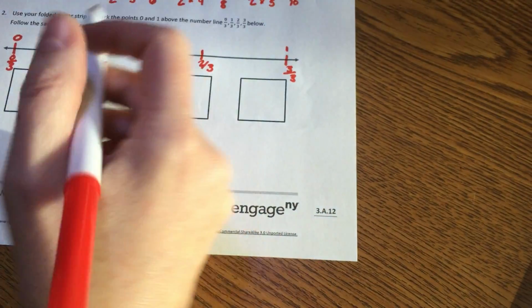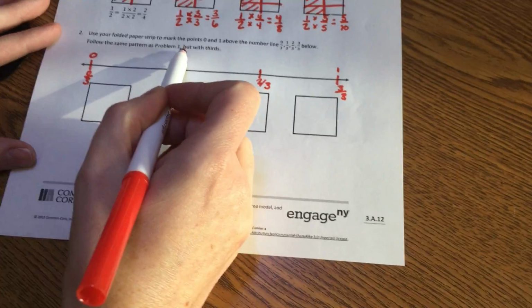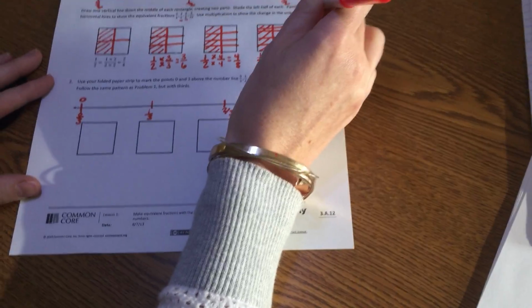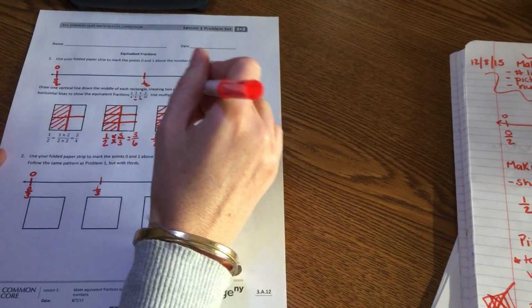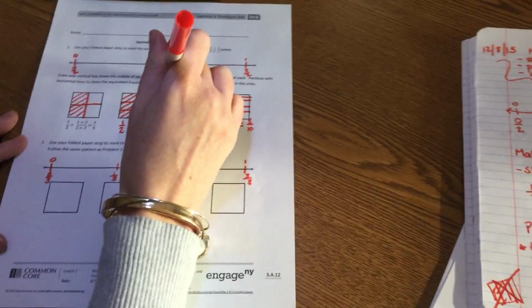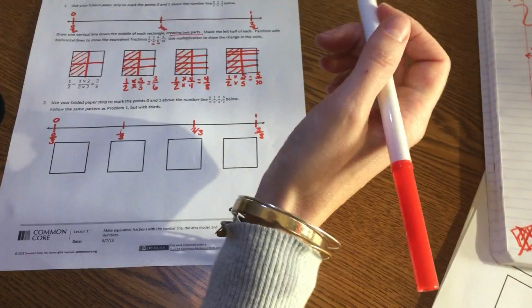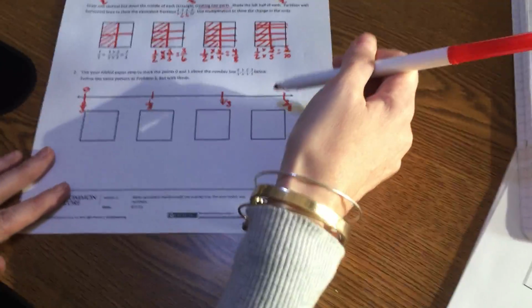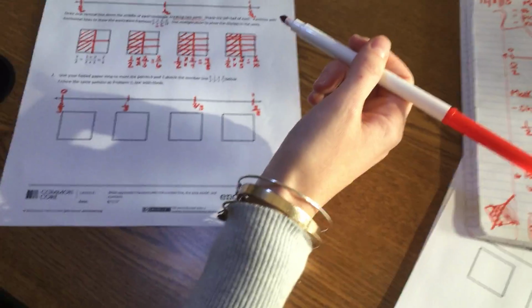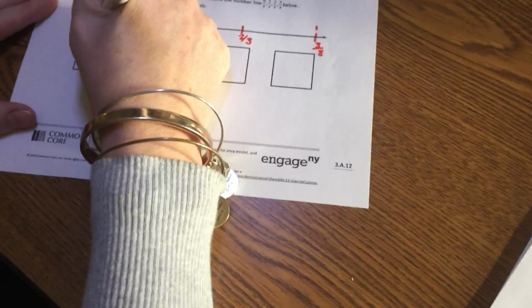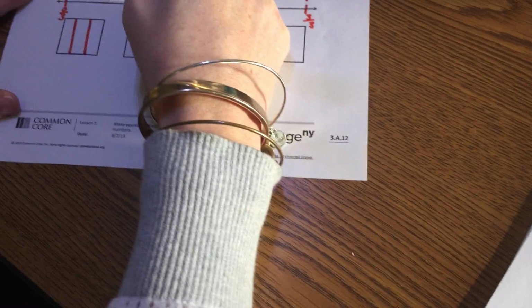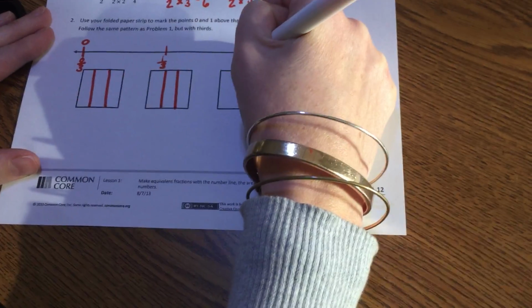All right, then it says, follow the same pattern as problem number 1, but with thirds. So up here, it says, let's see, you're creating 2 parts, but now we're doing thirds. So how many parts are we going to show? Instead of halves, where we showed 2 parts, how many parts are we showing for thirds? Avery? 3. So instead of 1 line down the middle, I'm going to show thirds. So I'm going to have to show 2 lines down the middle. So that's what we're doing right now to show thirds.